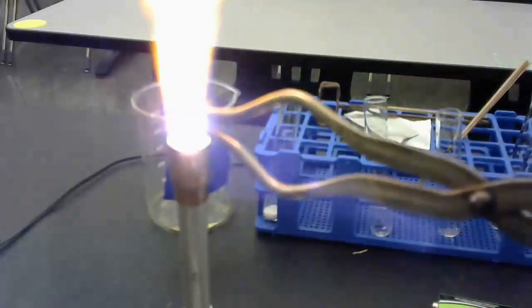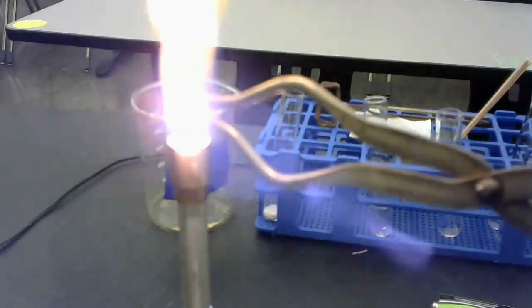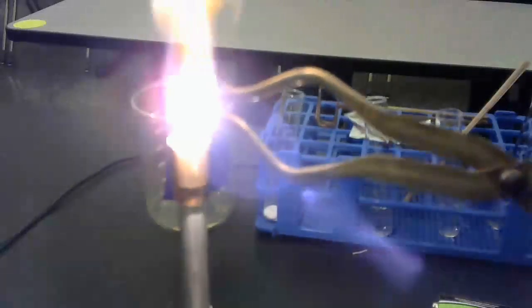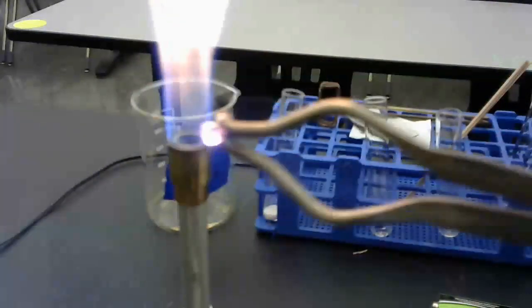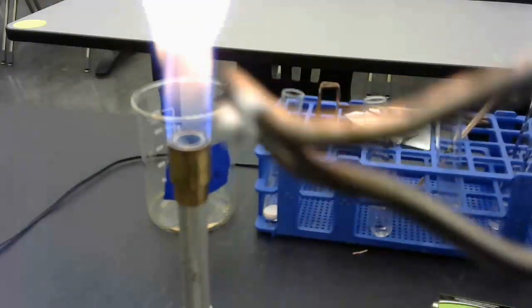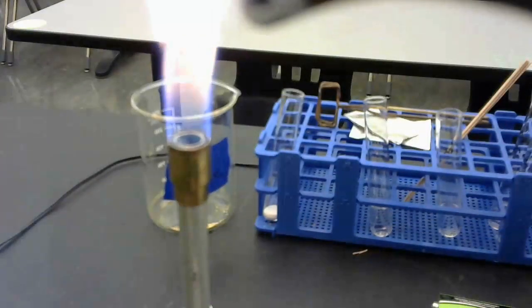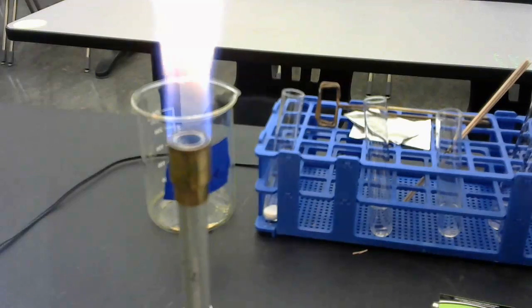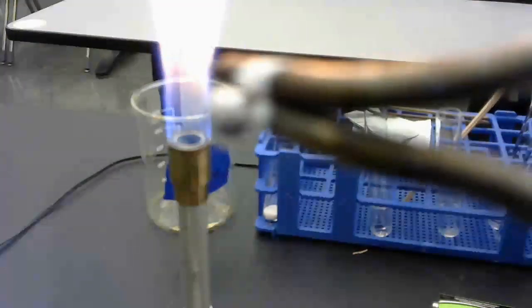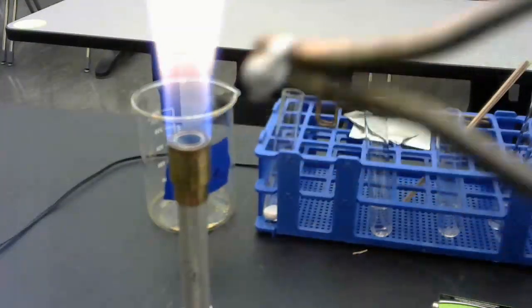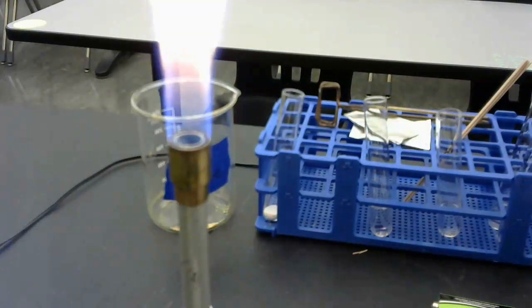And there you go. It makes a super bright white flame, okay? A super bright white, and then what's left is a white powdery material, if you can see that. So make your observations on that. We had a very bright white flame, and then you had a solid white powder left over.